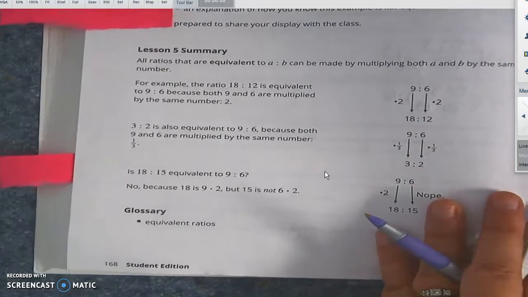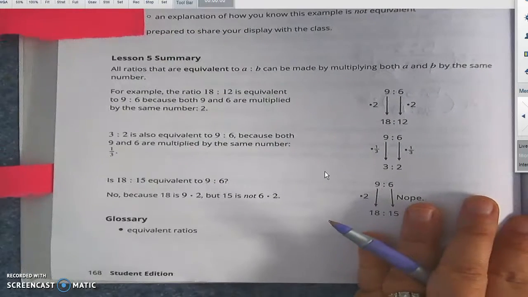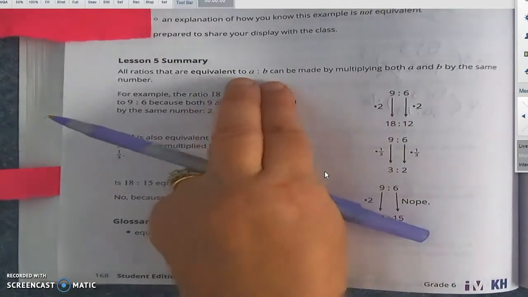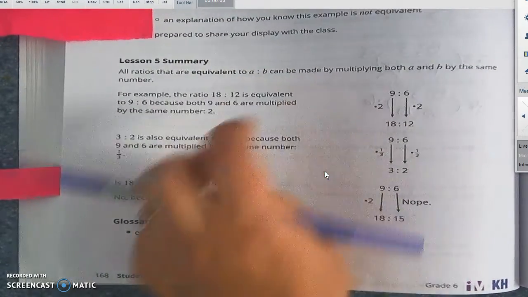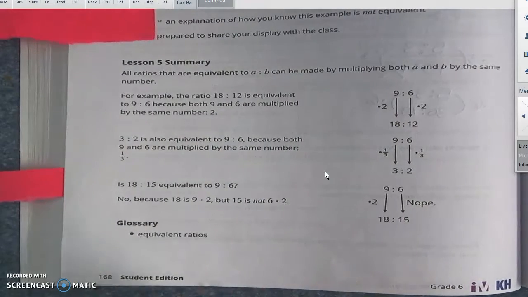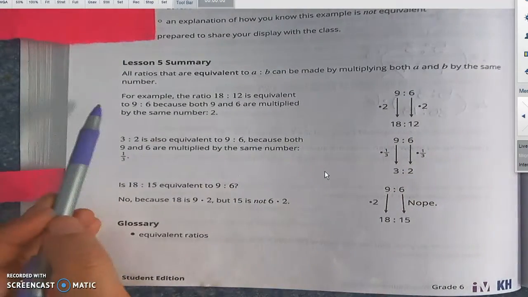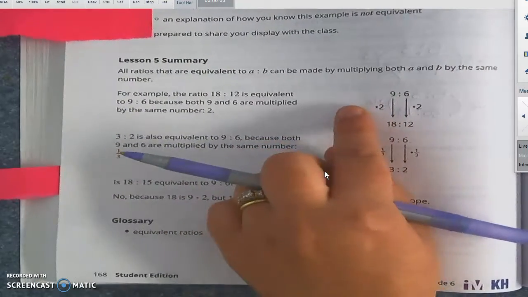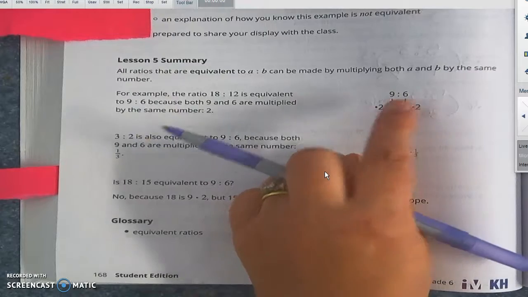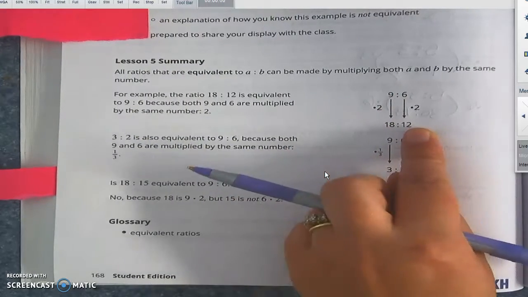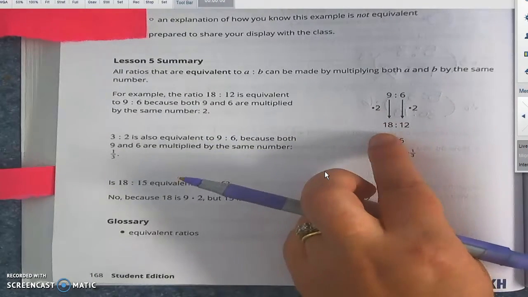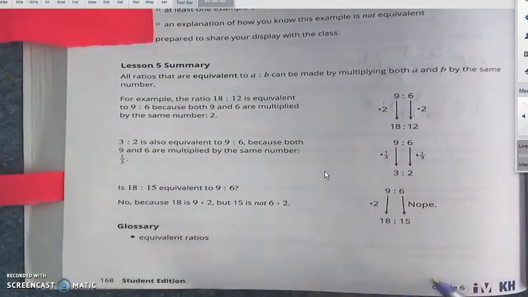All right, so then our lesson 5 summary. All ratios that are equivalent to A to B can be made by multiplying A and B by the same number. So here they showed us 9 to 6, and if they multiply the 9 by 2, they get to 18. If they multiply the 6 by 2, they get to 12. So since they can multiply both by the same number, 18 to 12 is equivalent.